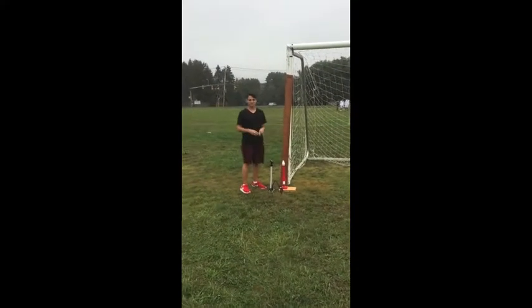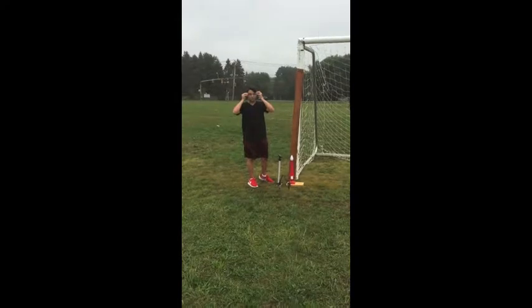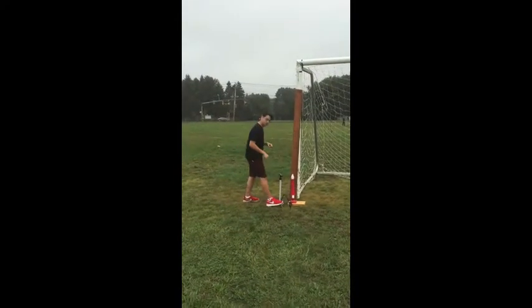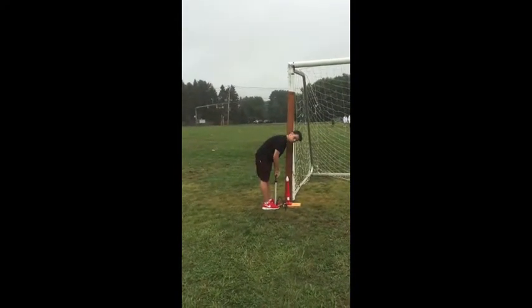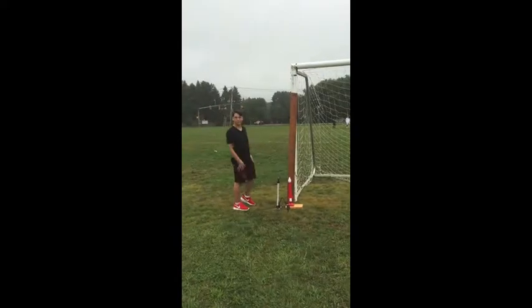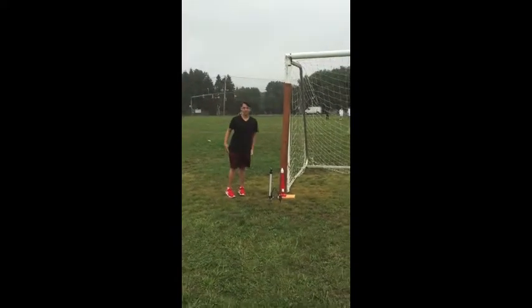Safety procedure. Always remember to wear goggles. When you're pumping the rocket, don't lean over it. Watch out for other groups, and don't try to catch the rocket.